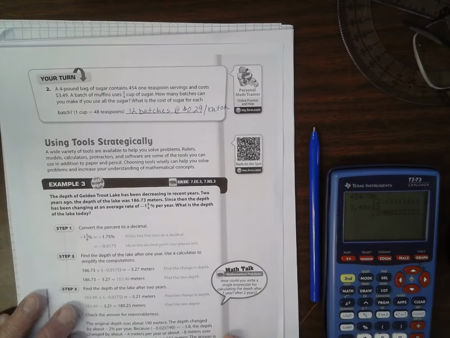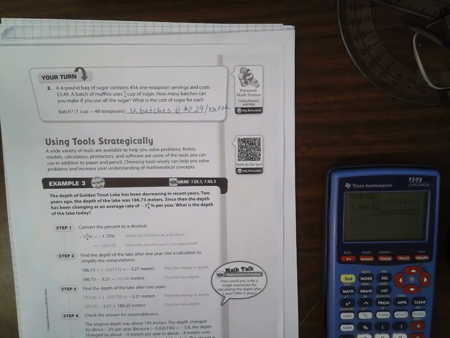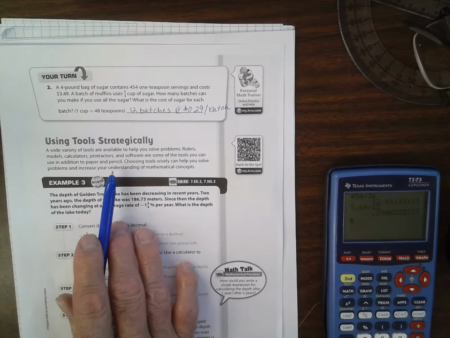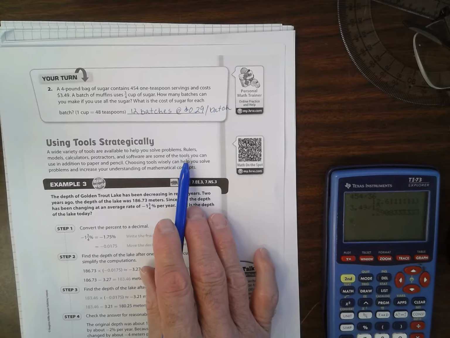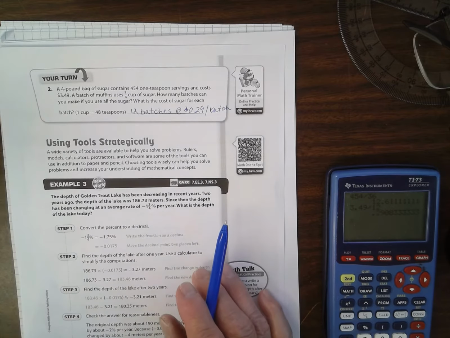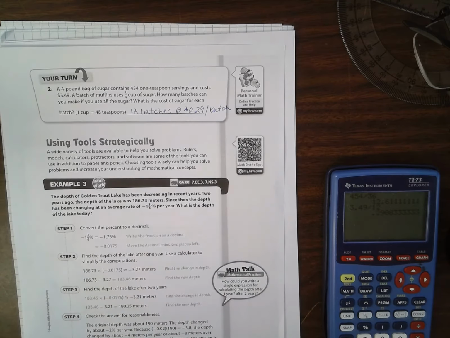Moving on. Using tools strategically. A wide variety of tools are available to help you solve problems. Rulers, models, calculators, protractors, and software are some of the tools you can use in addition to paper and pencil. Choosing tools wisely can help you solve problems and increase your understanding of mathematical concepts.